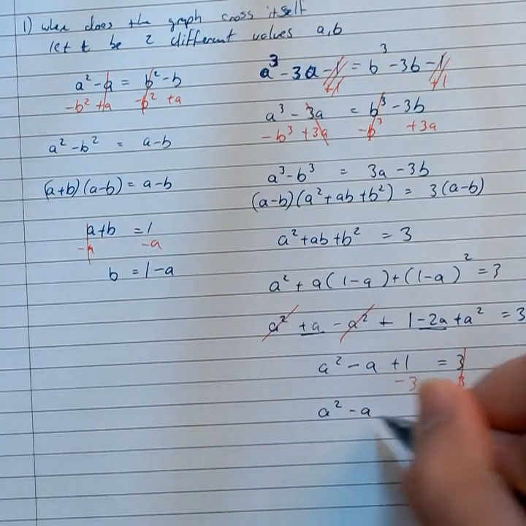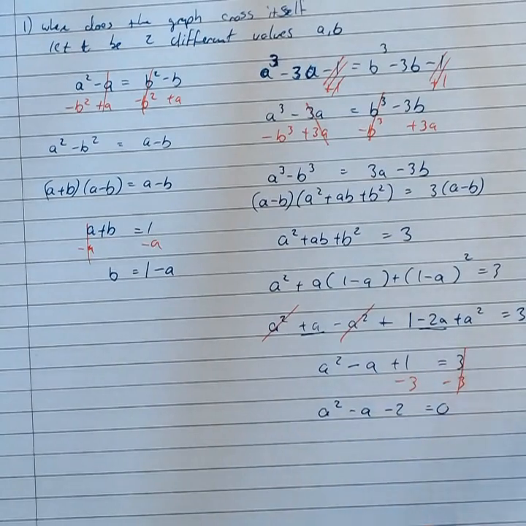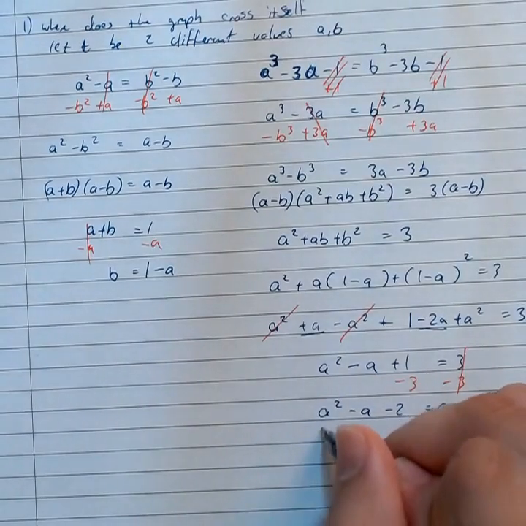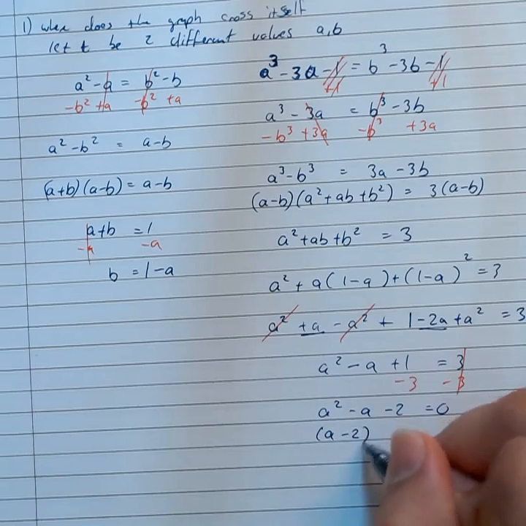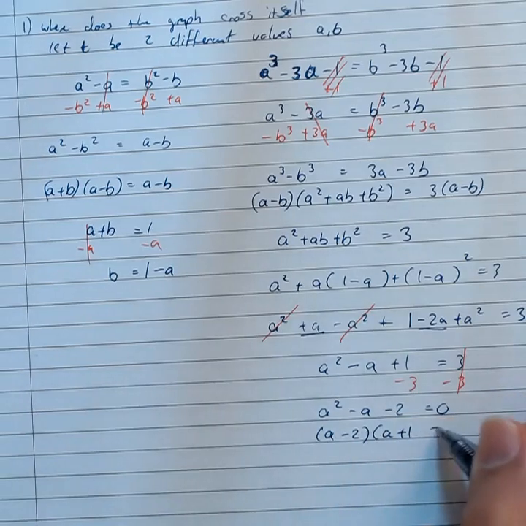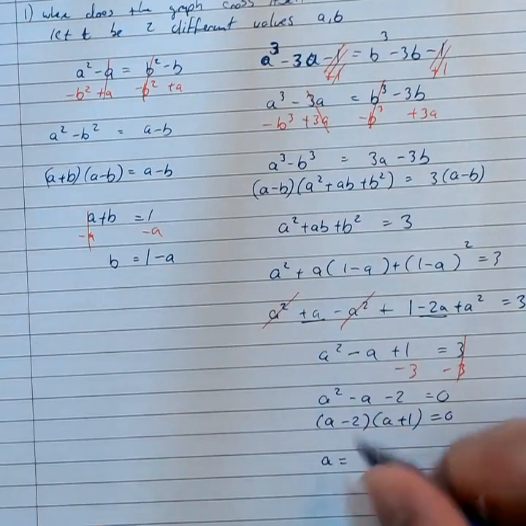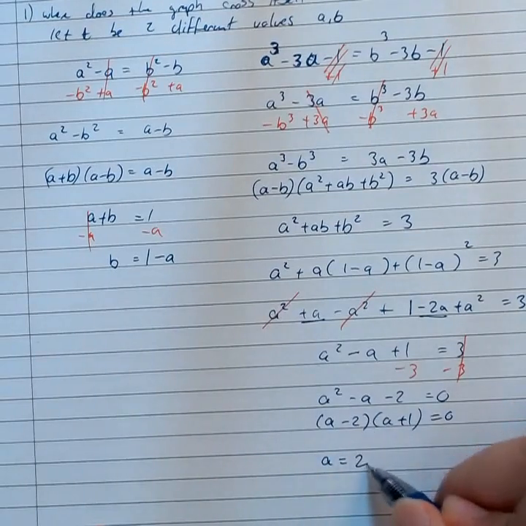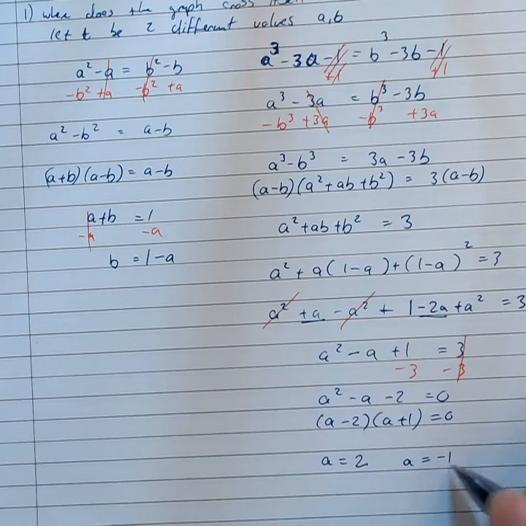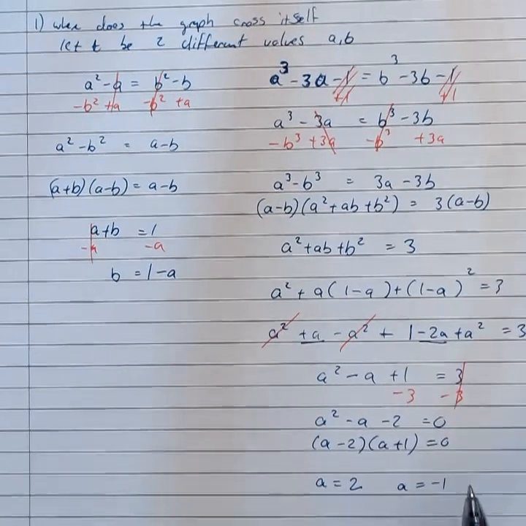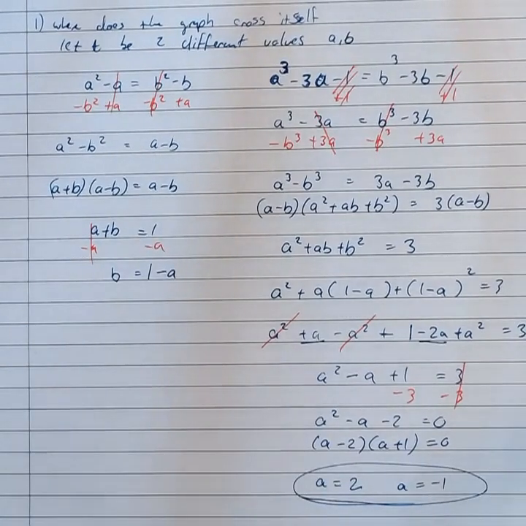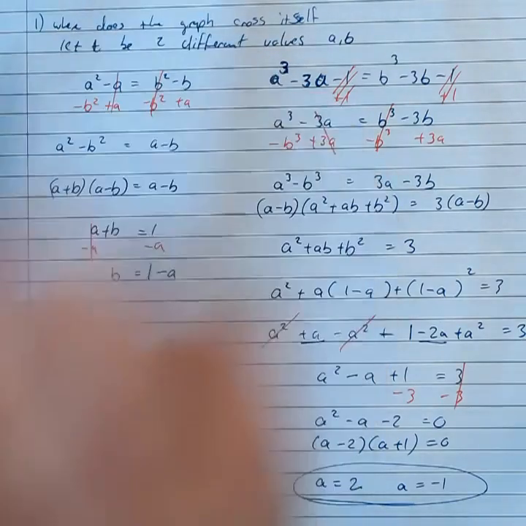If you want to use the quadratic formula, that's fine, but that's kind of overkill for this problem. Because after all, this one factors as a minus 2 and a plus 1 is equal to 0, which means that a must equal positive 2 or a must equal negative 1. And there we go. We don't actually have to go through and create the graphs. We found exactly the two different parameters that are going to give me the same point.